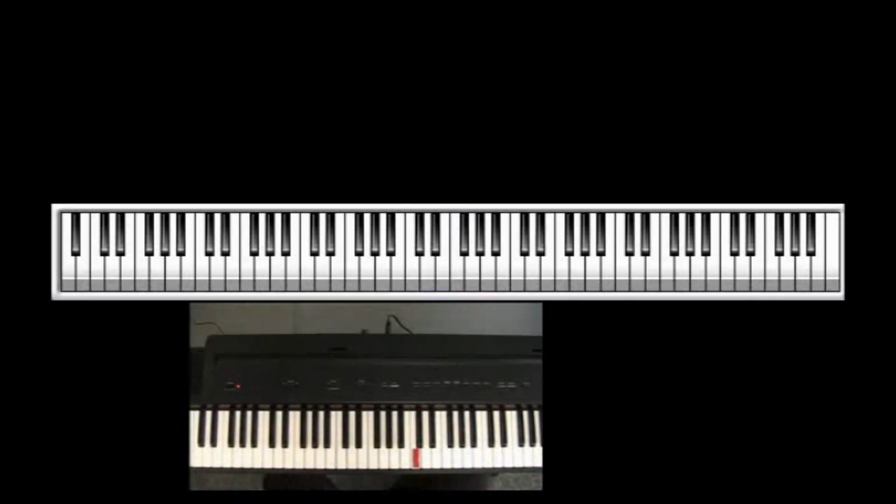Let's acknowledge a couple of things here. First of all, the only thing that you're pretty much required to understand before proceeding with this program is the names of the keys on the piano, at least the white keys. All right, if you know what C is and D and E and F and G and A and B, okay, you're gonna be okay.